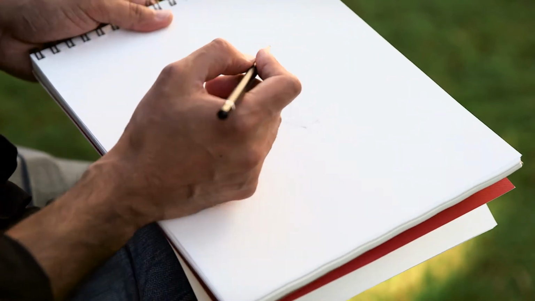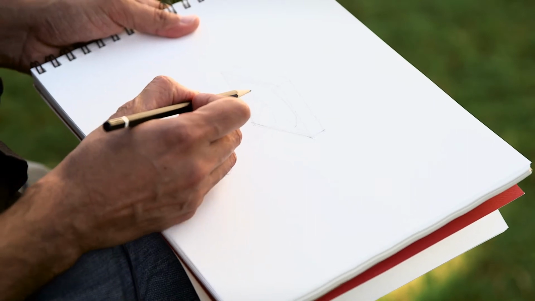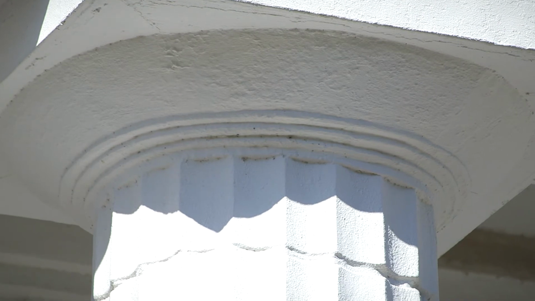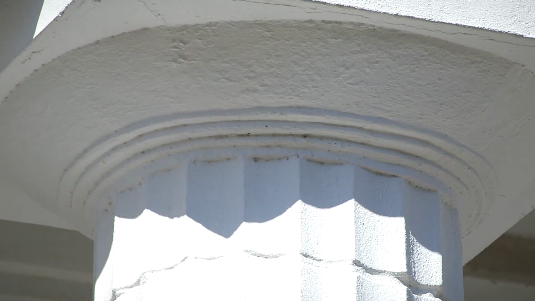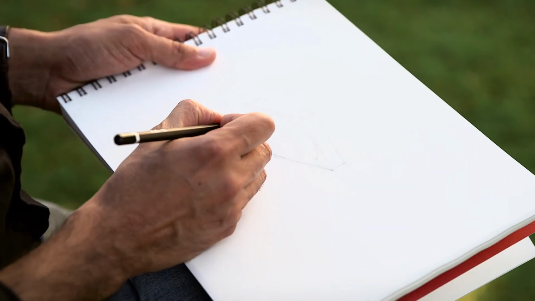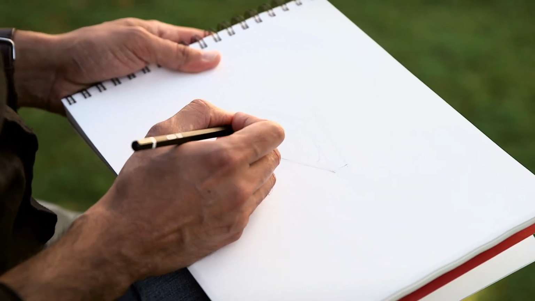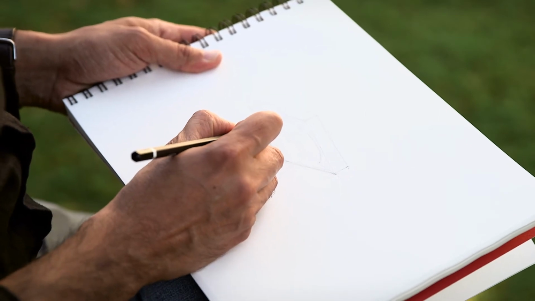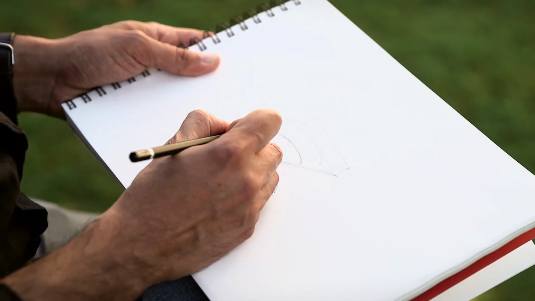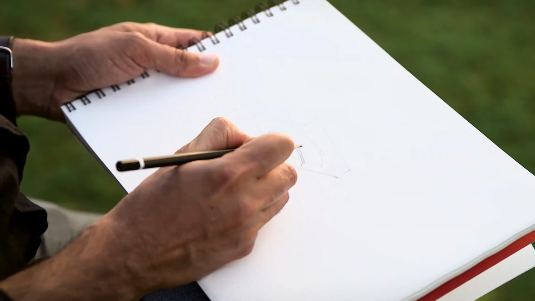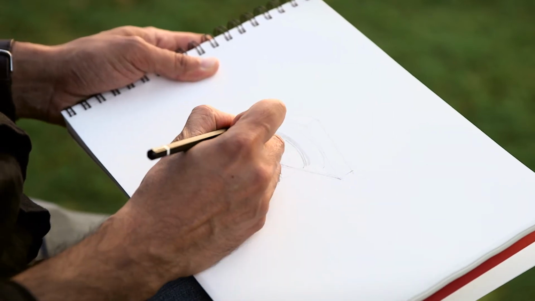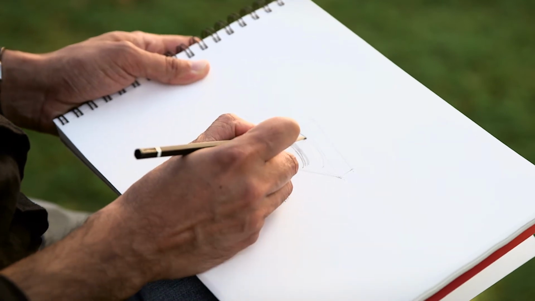And then what we will do, having blocked all that out, is come back and add a little bit of the decoration at the top, which is just a few lines, 3 of them. What I will do, because this looks pretty good, is darken them. So I'm going to first draw the top of the column itself, and then come back and just use a simple thick line for the details, and then come back and finish that out.